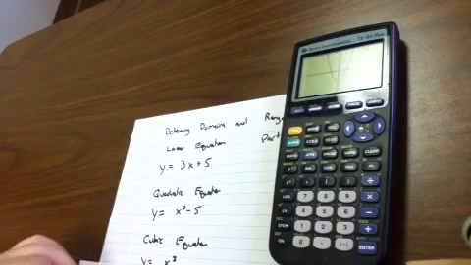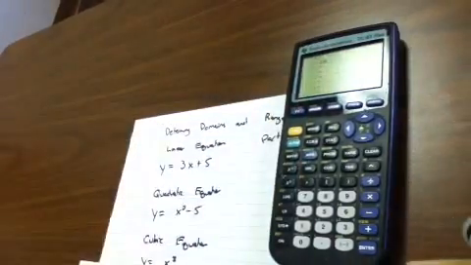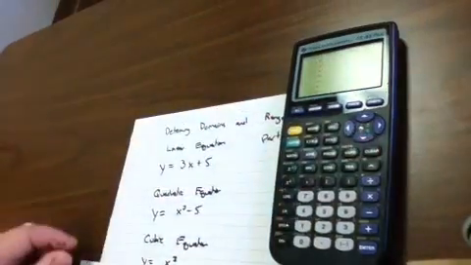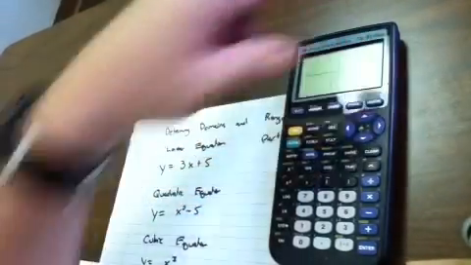We're going to now graph the cubic function, y equals x cubed. Again, I'm going to hit y equals, clear out the old function, put in x cubed, hit graph. Notice the graph of this is S-shaped.